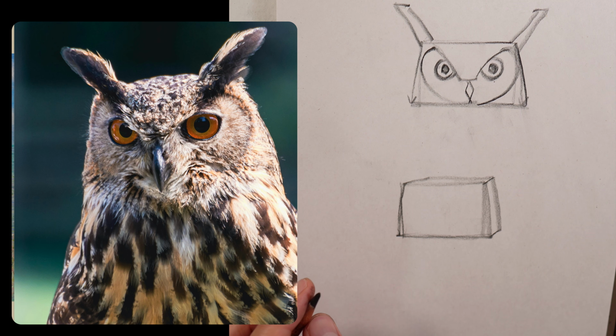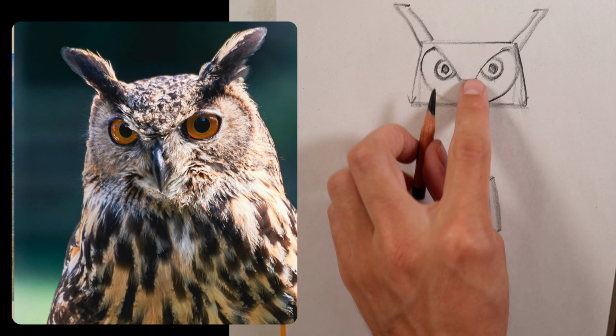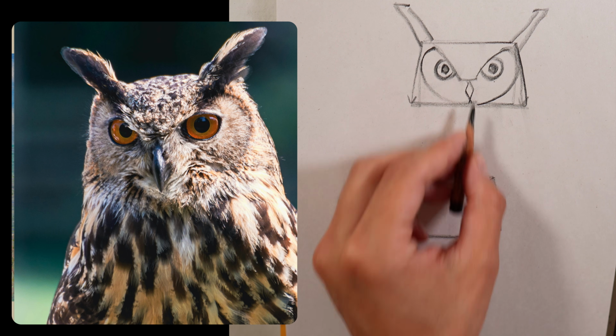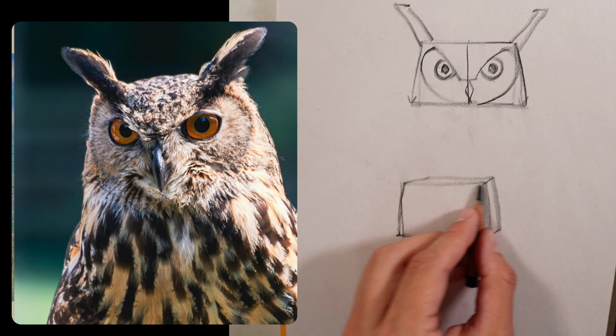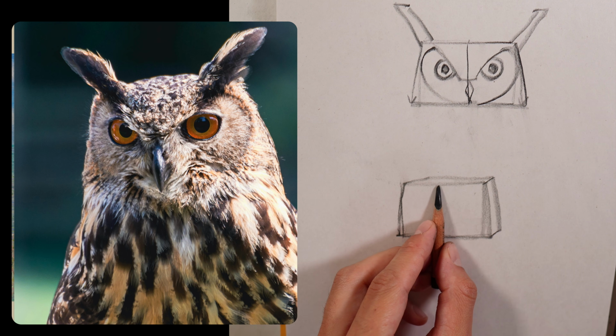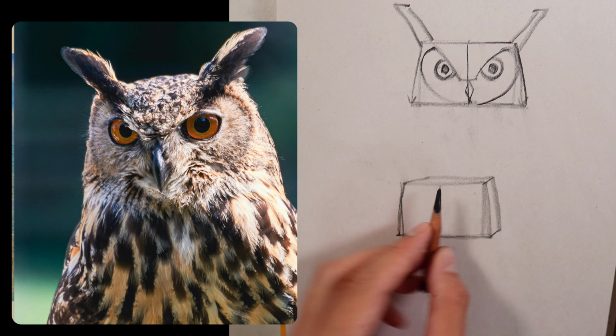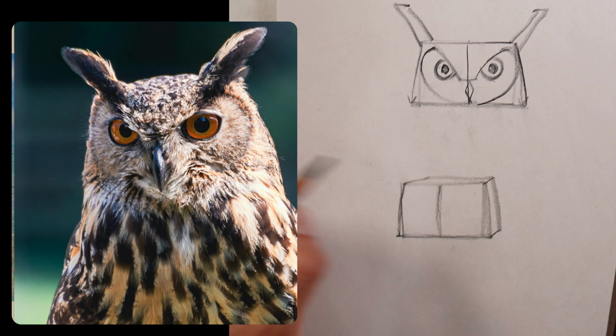What we can now add, we had that brow shape. Now this time, this brow shape, because this is all symmetrical. The center line, because the head is turned a bit, is going to shift very slightly off to the side. So now the center line down the owl's face will be like here, let's say.